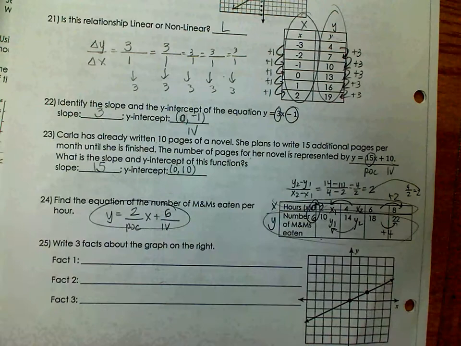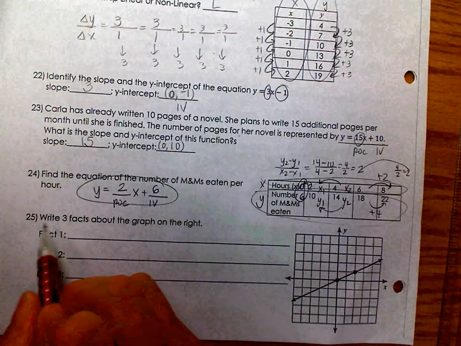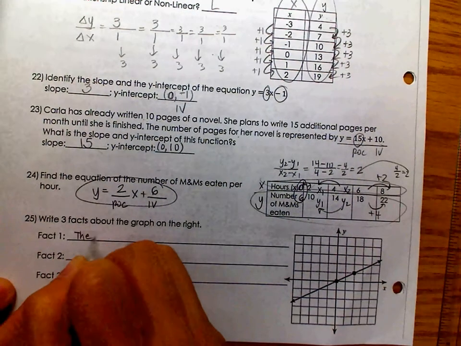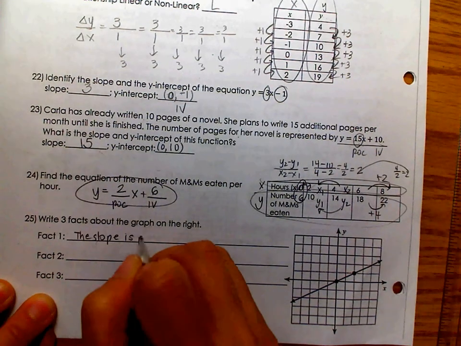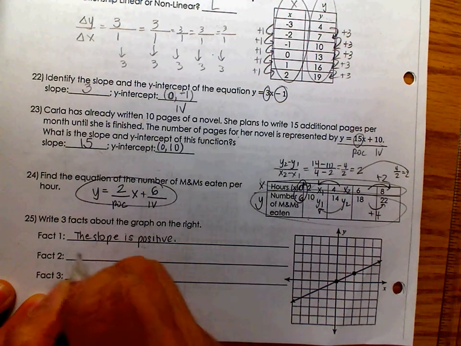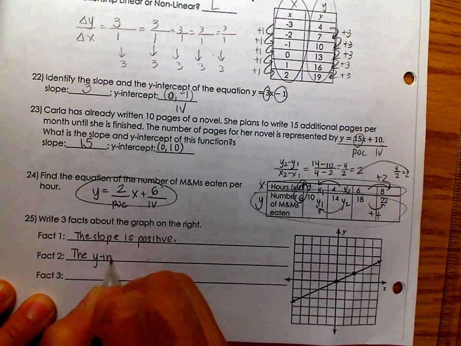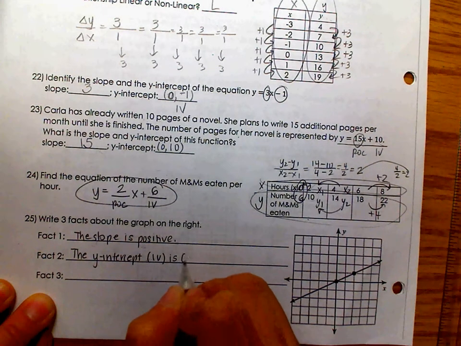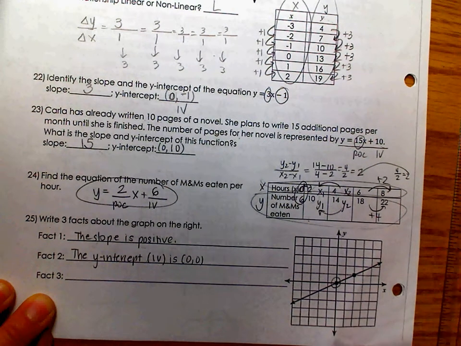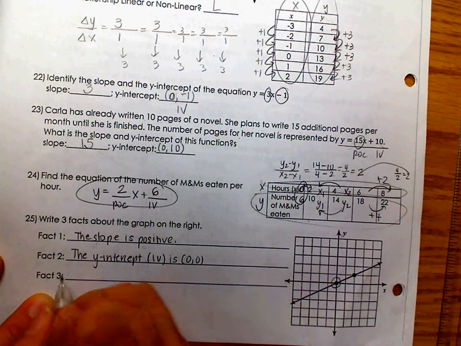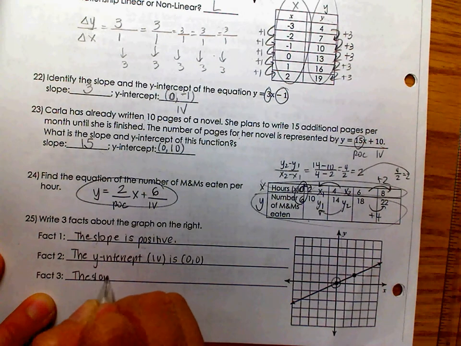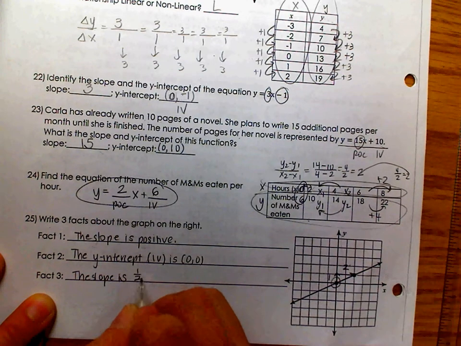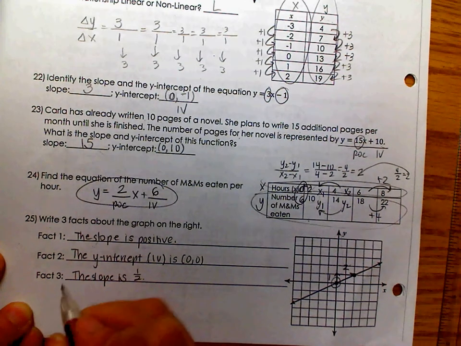Number 25. Write 3 facts about the graph on the right. Obviously, there's a lot of facts here. You can say the slope is positive. You can say the y-intercept or initial value is (0, 0) because it goes through the y-axis at (0, 0). You can say the slope is, go up 1, right 2, this is your change in y, is 1/2. Another thing you can say is the line is increasing.